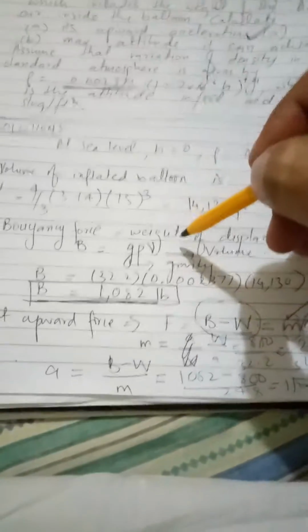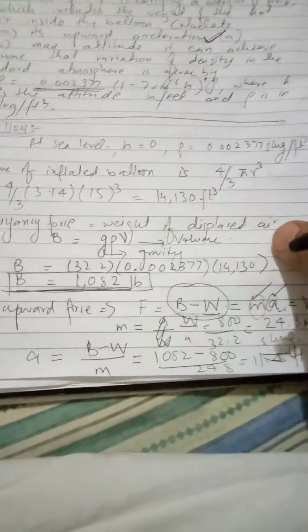So the maximum altitude occurs when B, which is the buoyancy force, is equal to the weight, which is 800, since B, the buoyancy force, is defined as the weight of the displaced air, and it is g rho V. Displaced air, obviously, when we're talking about the balloon, is inside the balloon.